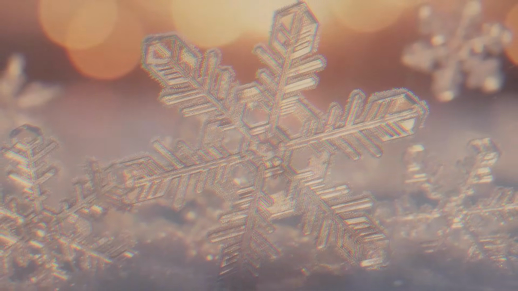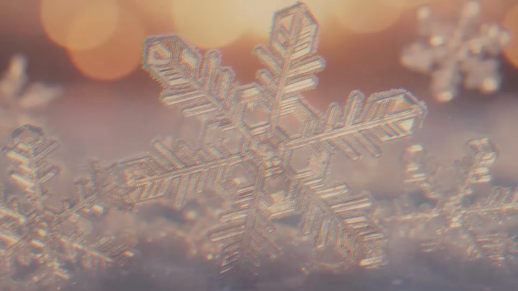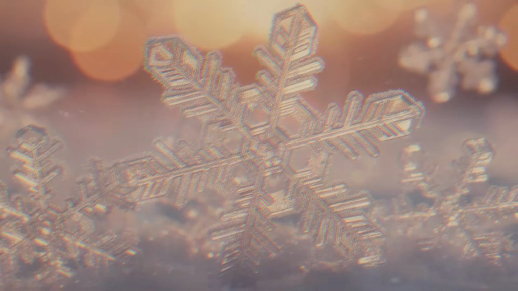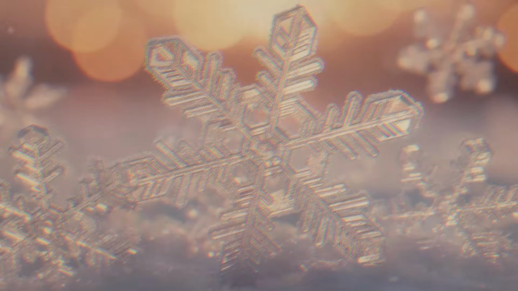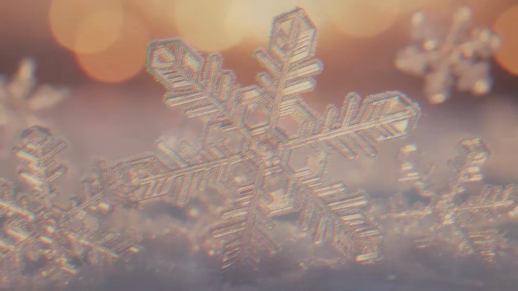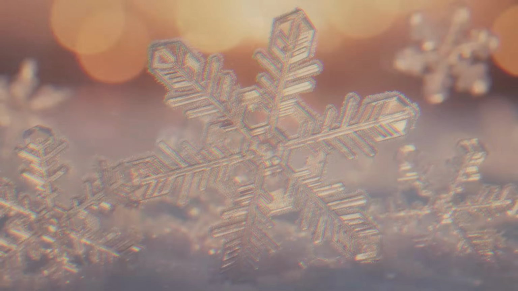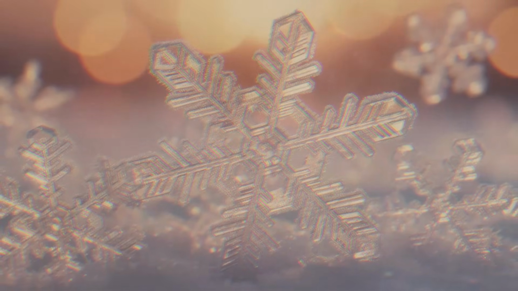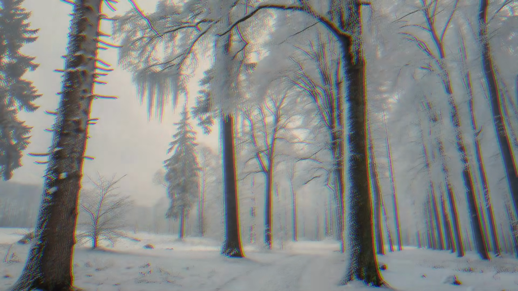Snow contributes to this state through accumulation rather than action. It does not introduce new stimuli. It covers existing ones, softening their expression. The result is not emptiness, but moderation. The same space exists, but with fewer fluctuations to interpret.